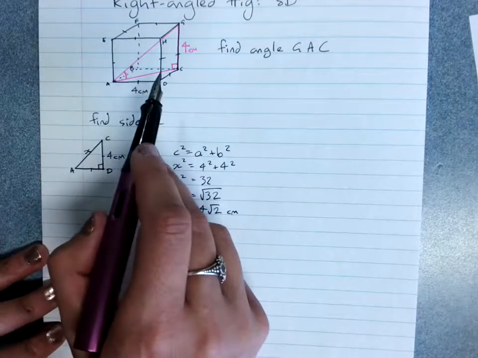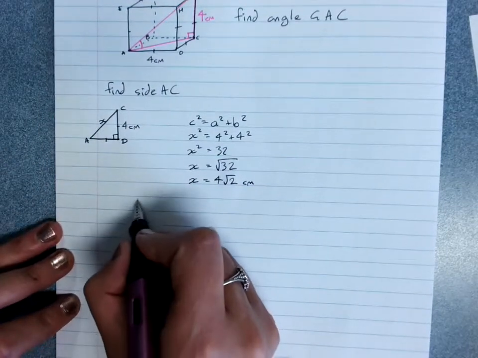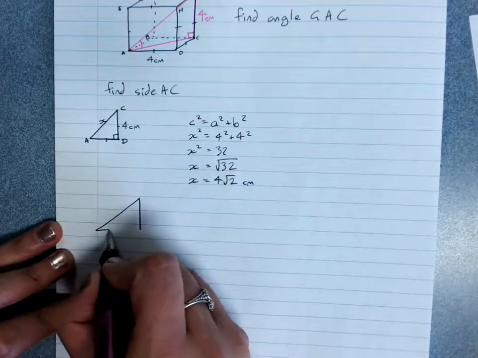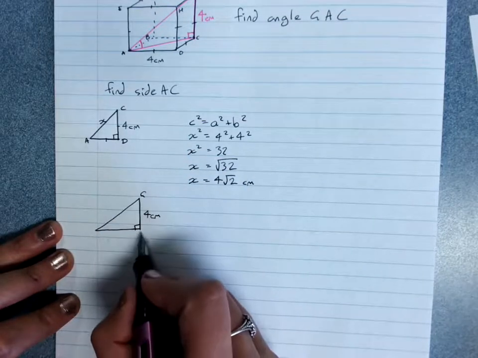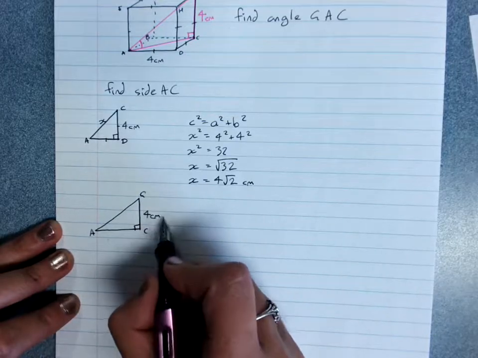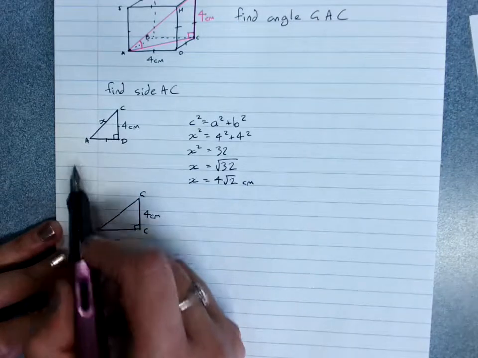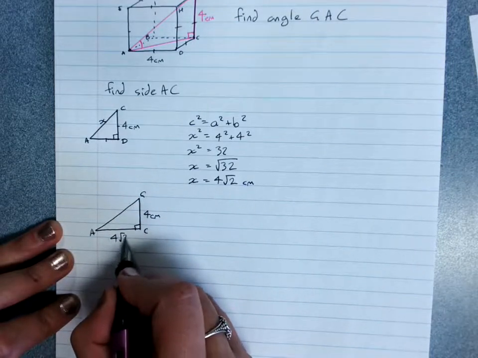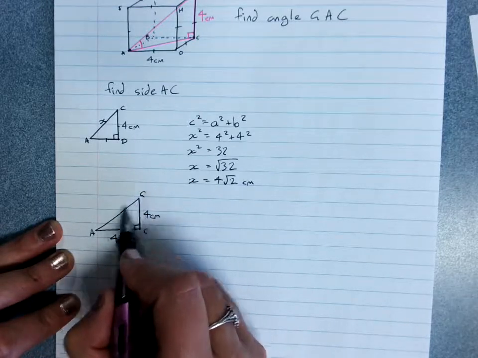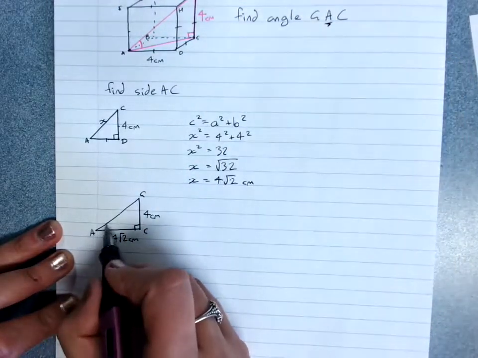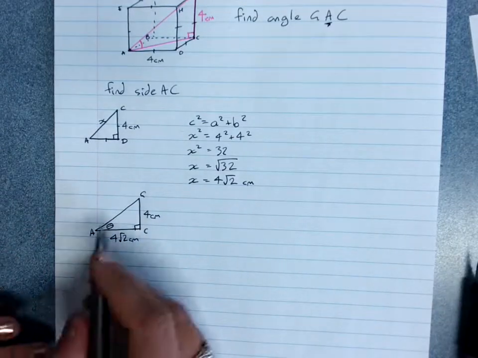Now that I've got side AC, I'm going to move to this new triangle, redraw that triangle. Every time you solve a problem, label my triangle, that's G, so ACG. I know this side is 4 centimetres. Now I just found side AC, and I know that's 4 root 2 centimetres. And what I want is the angle GAC. Because A is in the middle, I know that's the angle I want there at A. And then it's just a trig problem.